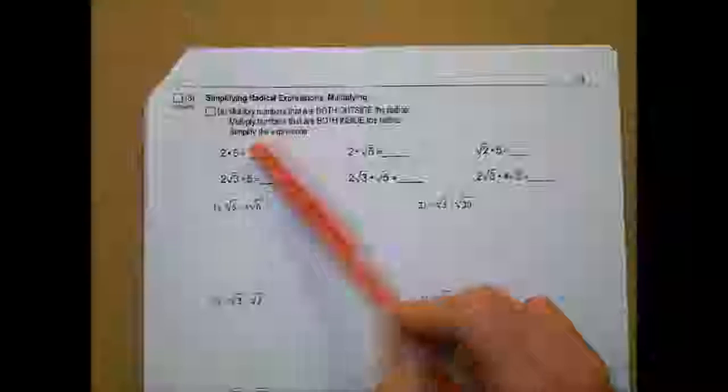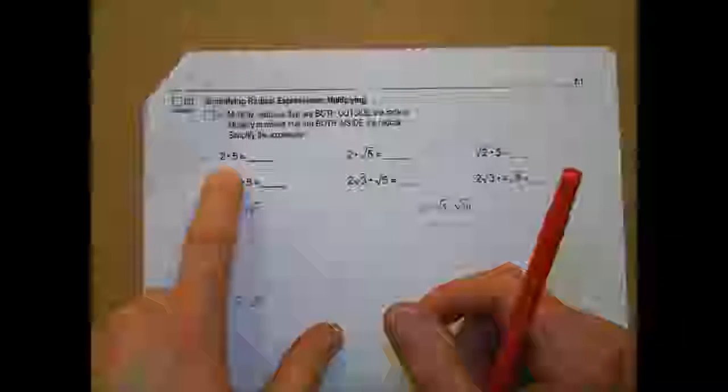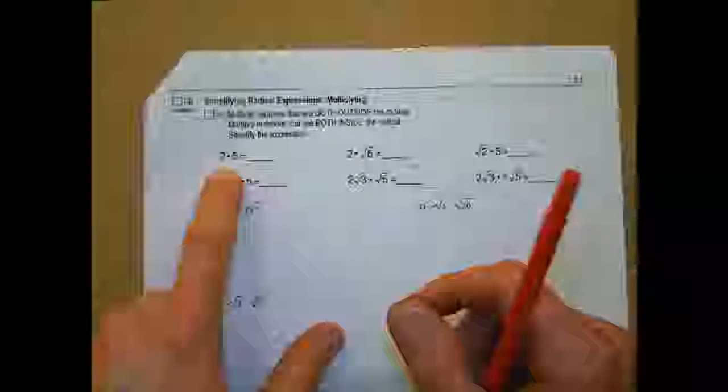Okay, so we'll start with the very basic one here. 2 times 5, what gets multiplied together here? 2 and 5, and that makes 10, right? You knew this before you came in today, hopefully. That makes 10.